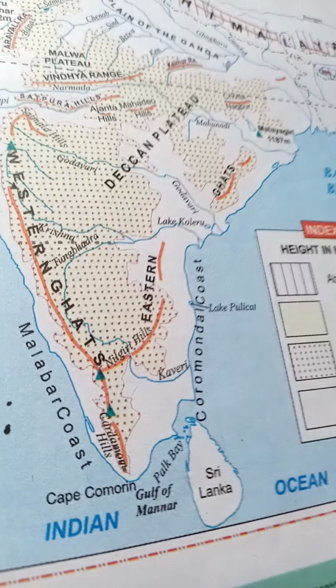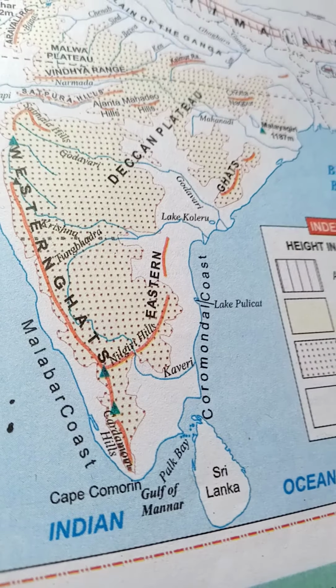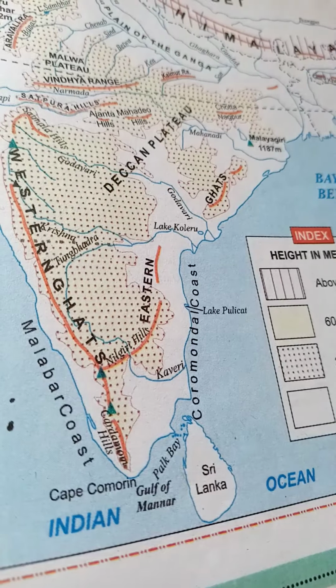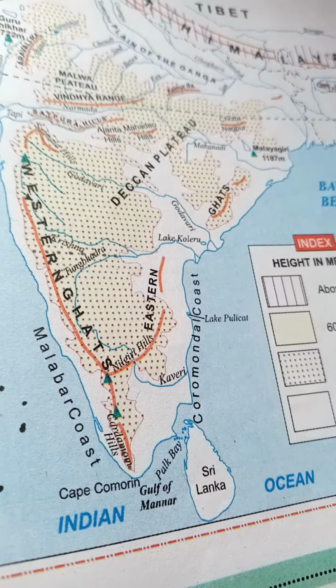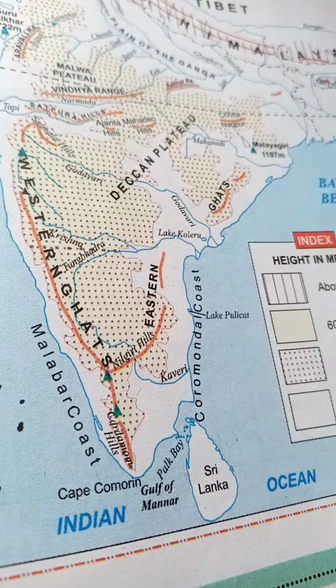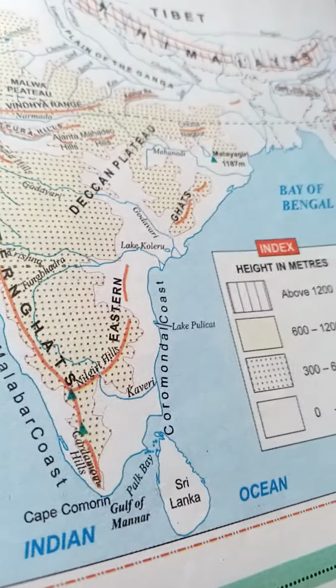The Eastern Ghat stretches from the Mahanadi Valley to the Nilgiris in the south. The Eastern Ghat are discontinuous and irregular. Even it is dissected by rivers draining into Bay of Bengal.